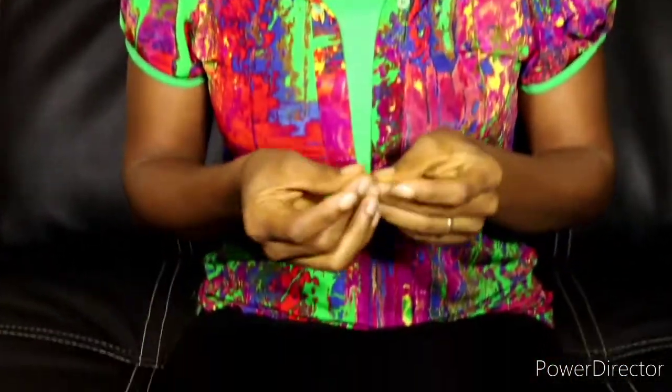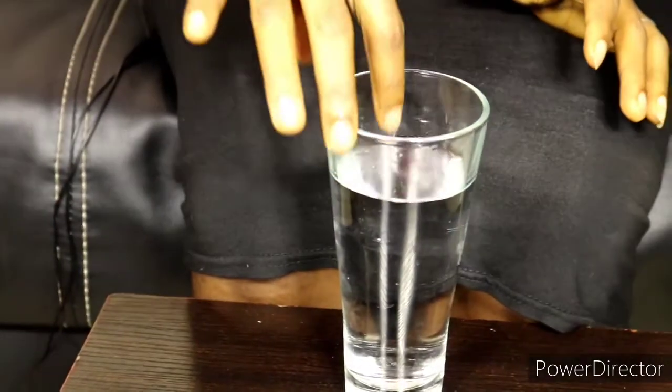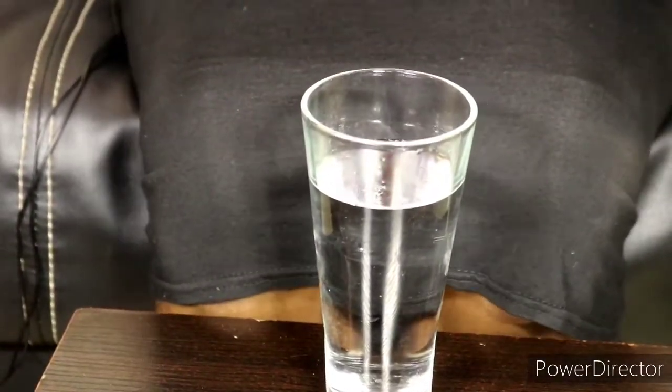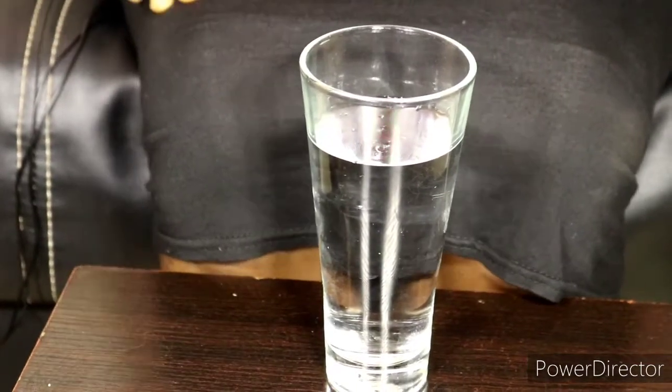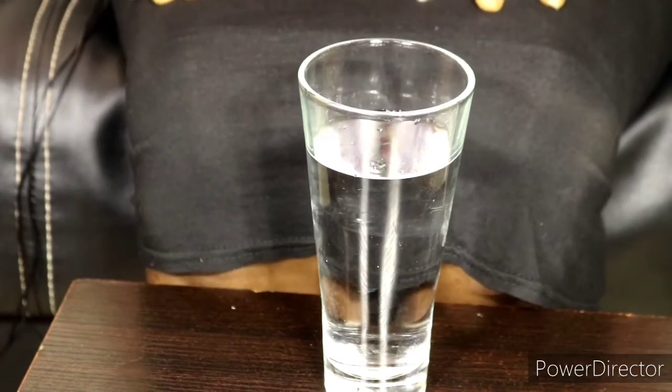So now you get some strands of your hair. It's not much, just like 2 or 3 strands of your hair, which is what I am doing now. I've gotten like 2 or 3. So you drop them inside the water. You drop the strands of hair that you have gotten inside the water. Now you are going to observe these strands of hair for like 2 to 4 minutes.